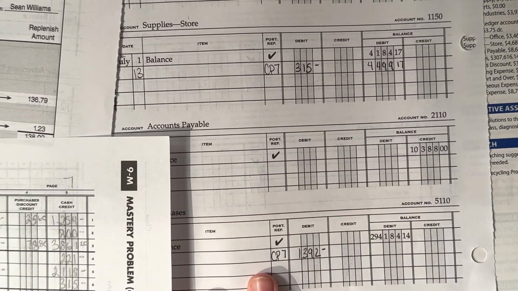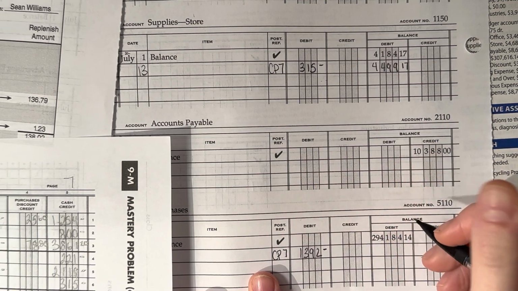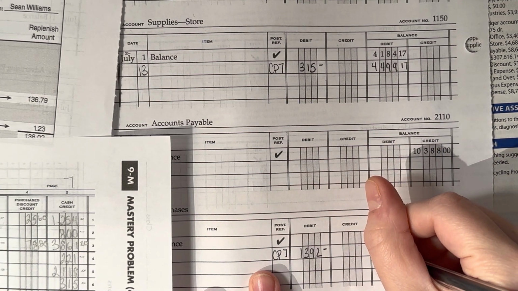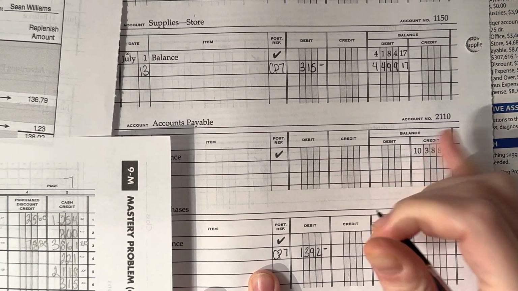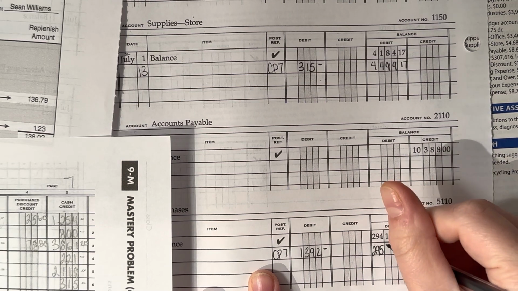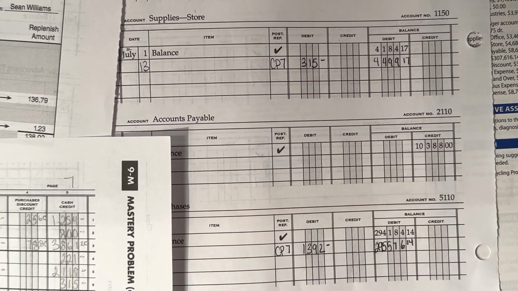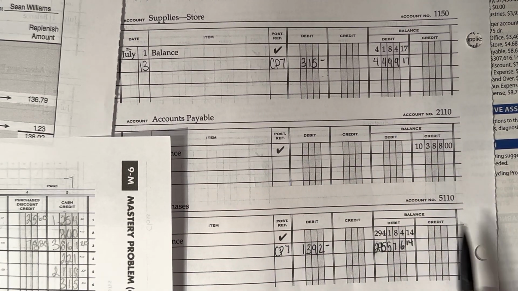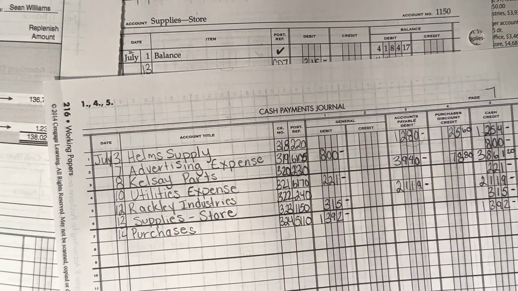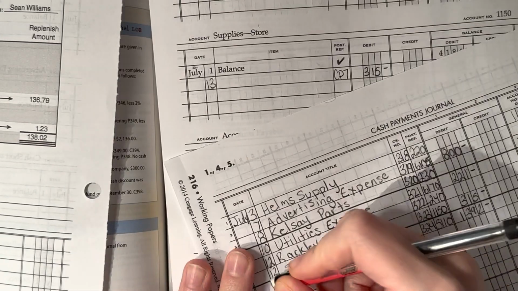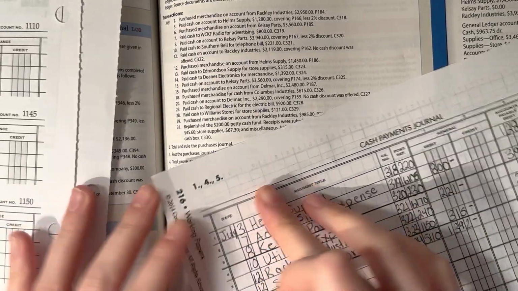And you add the two together, and you should get $295,576.14. Okay, post reference is 5110. I didn't like that. On to the next one. That was the 14th.